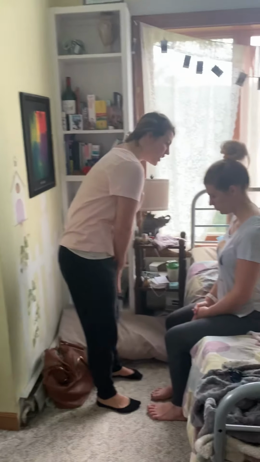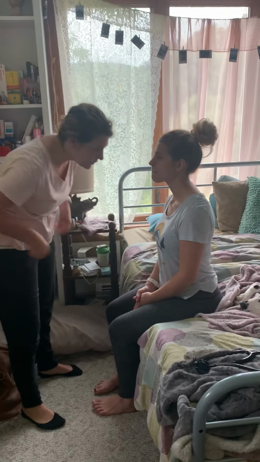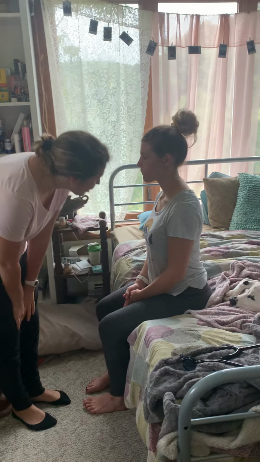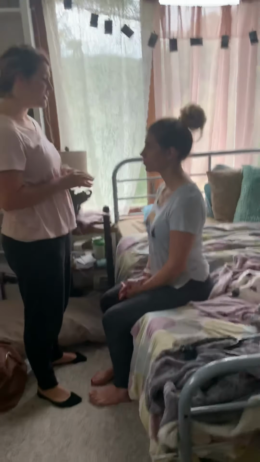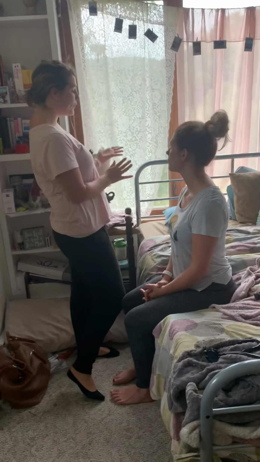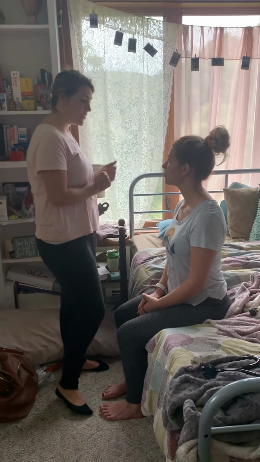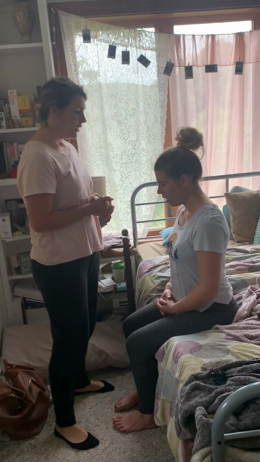So I'm gonna check your jugular vein distension here. Looking for pulsations in your jugular, which I don't see any, so that's good. I should not be able to see any pulsations. If I did, I would have you lie down at a 45-degree angle and recheck. If I still saw pulsations, I would notify the physician because that is abnormal.